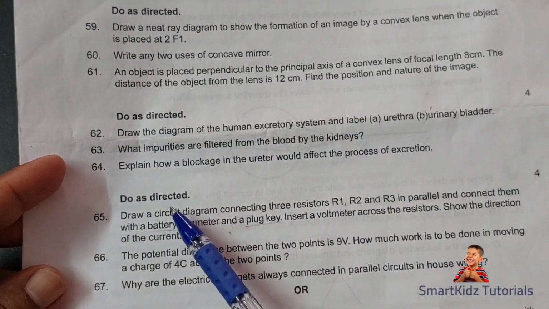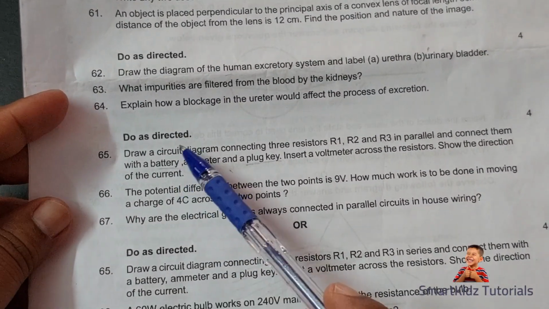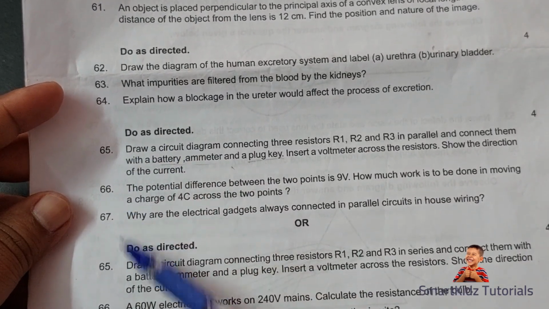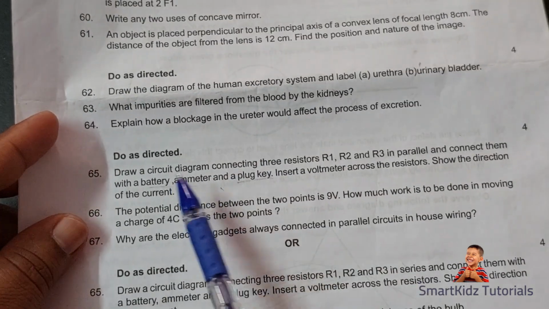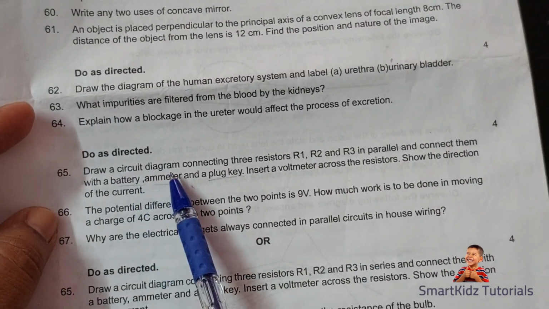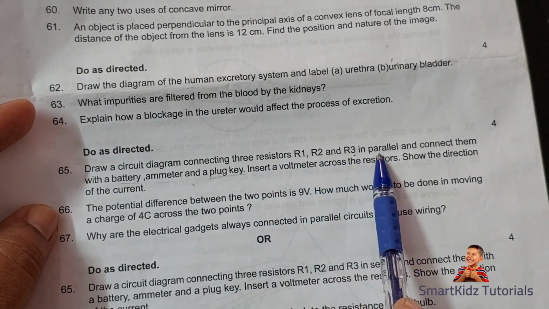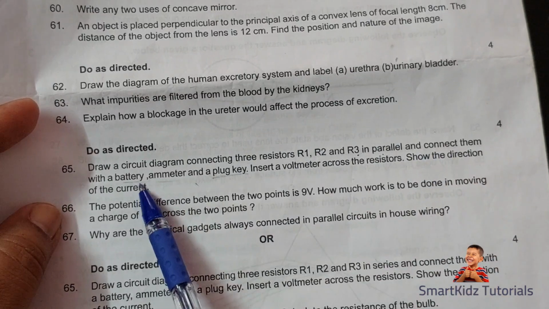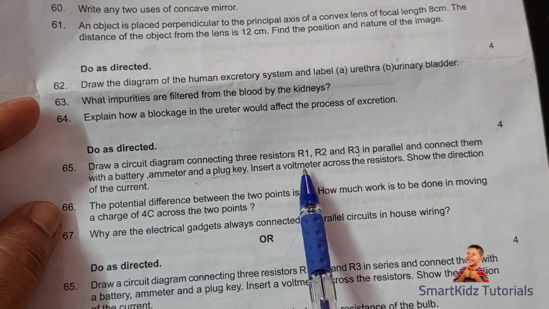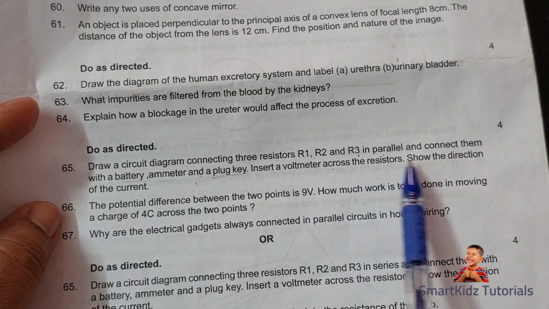Next, we have a choice. This is the last set of questions. There is a choice between 65, 66, 67, and there's another set. Let's begin. Do as directed. Draw a circuit diagram connecting three resistors R1, R2, R3 in parallel. We connect them with a battery, ammeter, and a plug key. Insert a voltmeter across the resistors. Show the direction of the current.